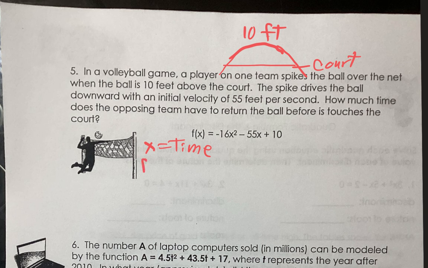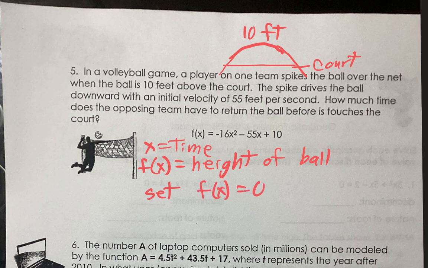And f of x, our function, is the height of the ball. So we are going to set f of x equal to 0, right? Because when x is 0, we know the height of the ball is 10 feet in the air. That's when the spike starts.